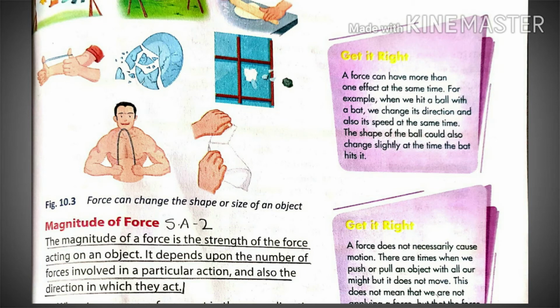See the topic magnitude of forces. I am repeating, magnitude of forces on page number 147. The answer is the magnitude of a force is the strength of the force acting on an object. It depends upon the number of forces involved in a particular action and also the direction in which they act. So this is the answer.